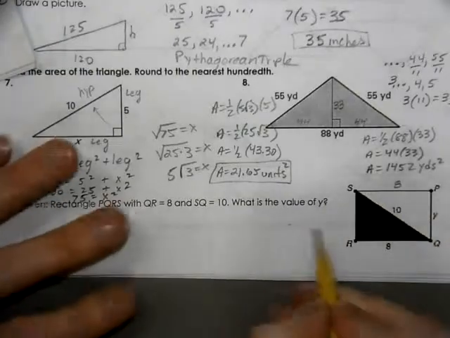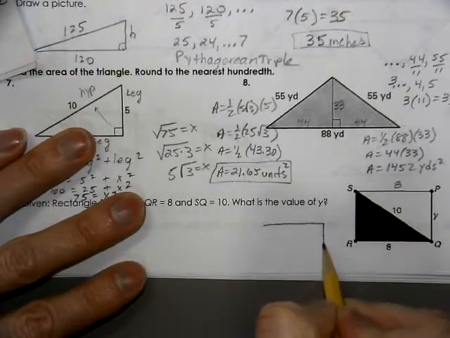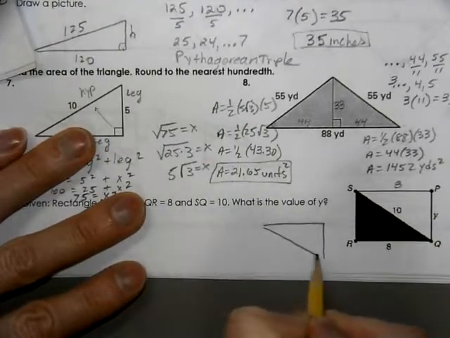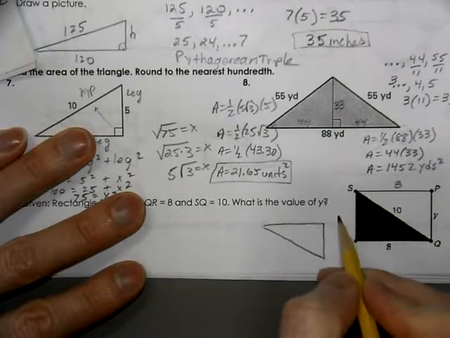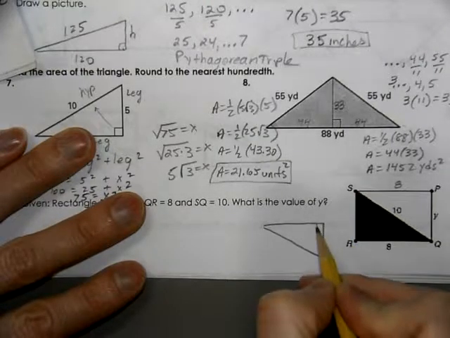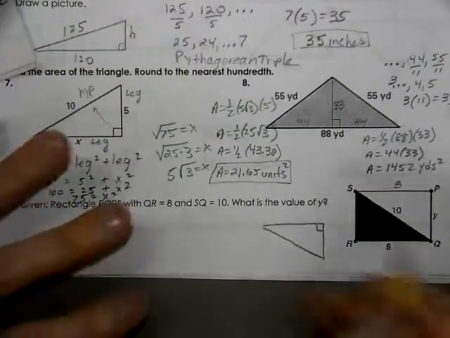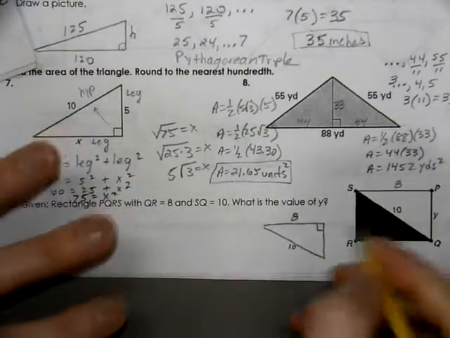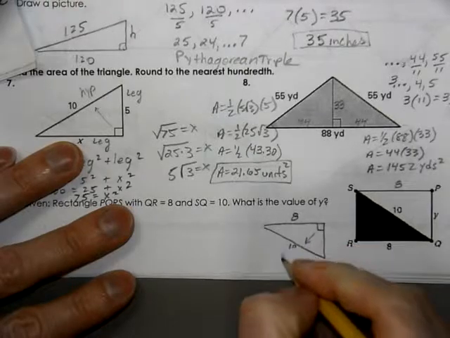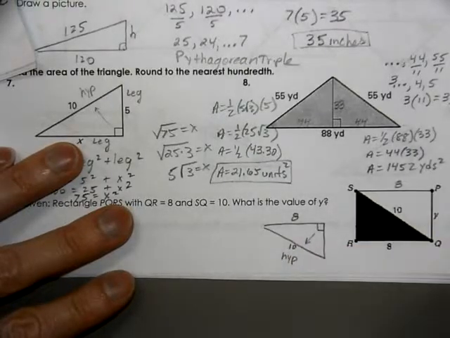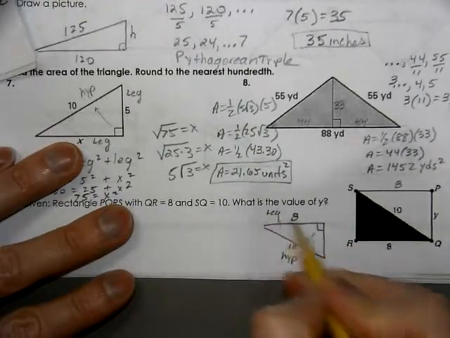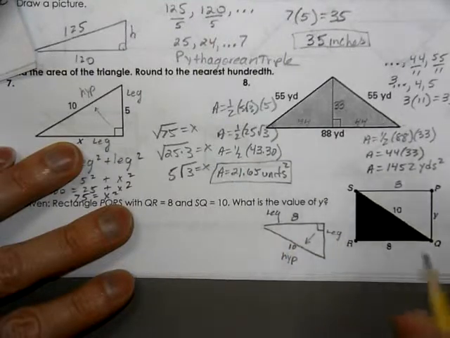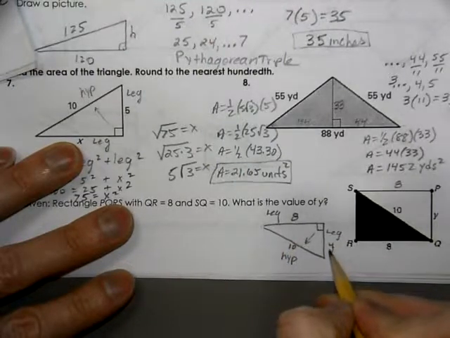So now I have this right triangle. It's a rectangle, so I know we have a 90-degree angle. There's your hypotenuse. These are the legs. We're trying to find the value of Y.